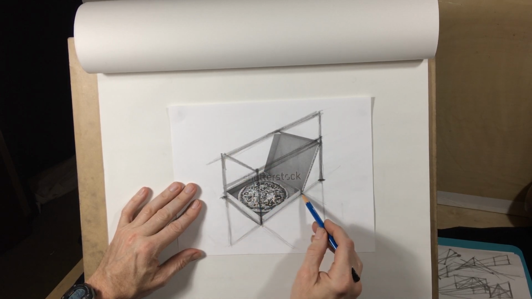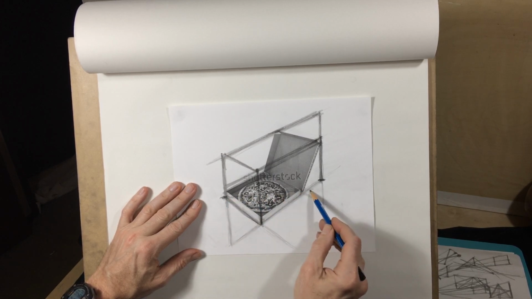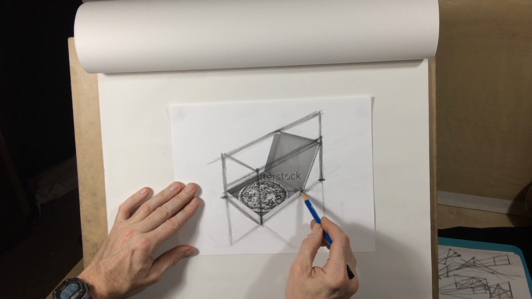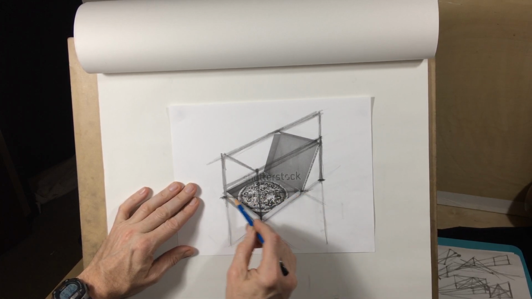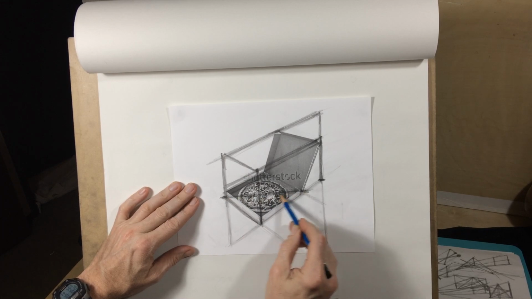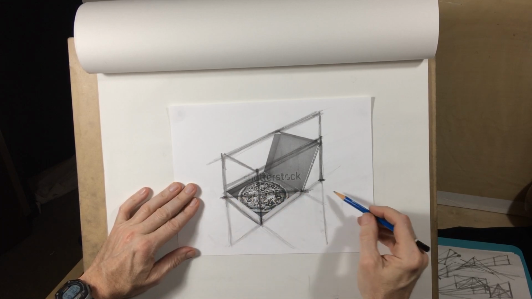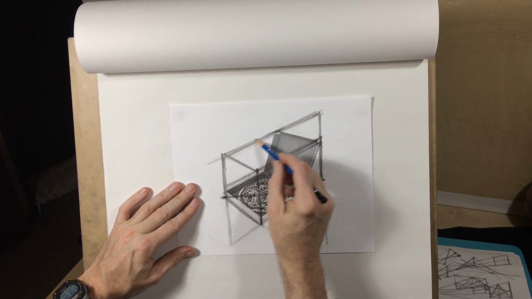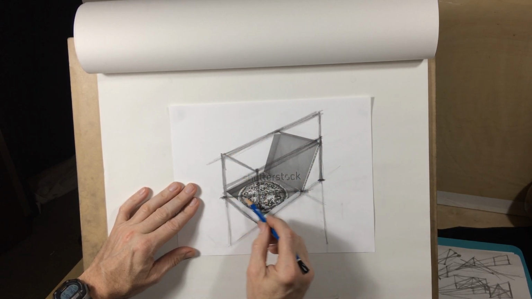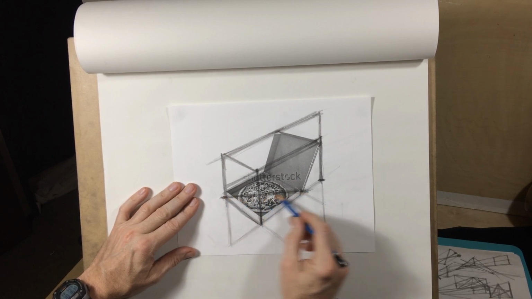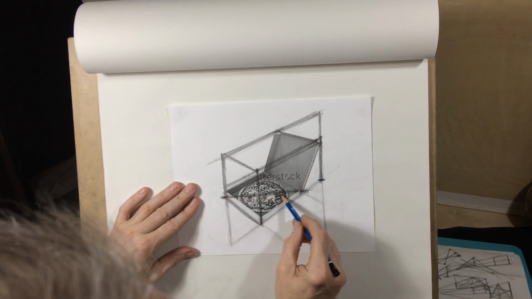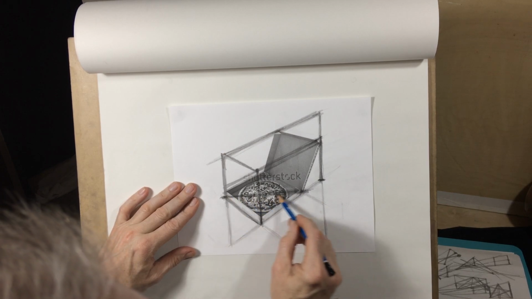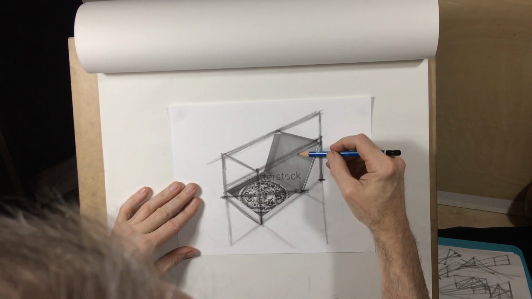And one thing I can do, even though you can't see this, is play with this idea of finding the rectangle within the perspective setup. I want to make sure that's not kind of horizontal.